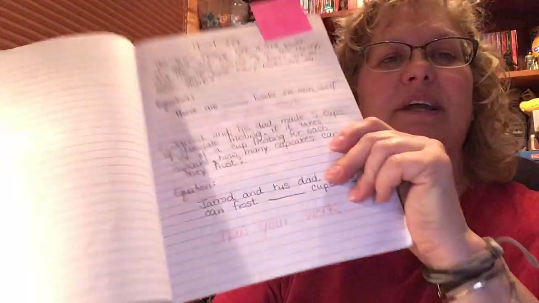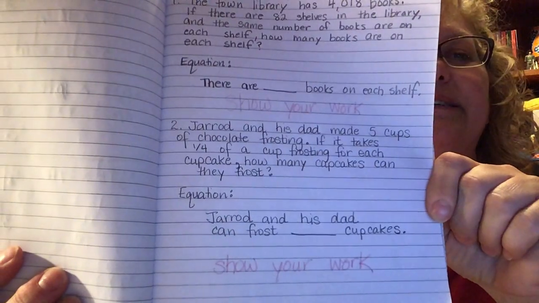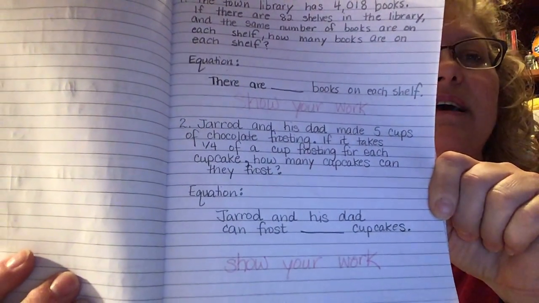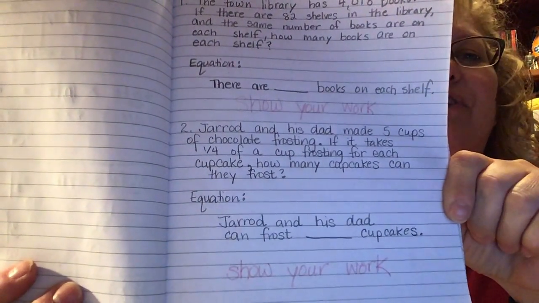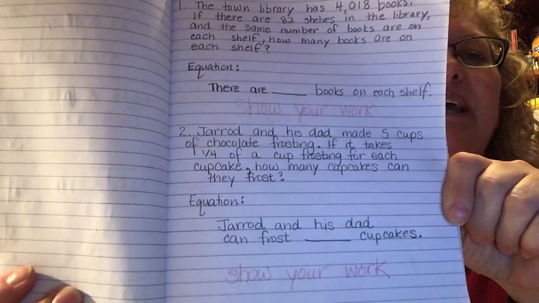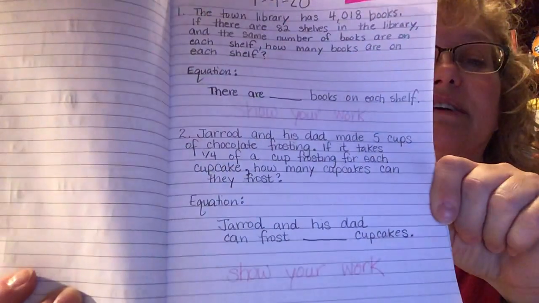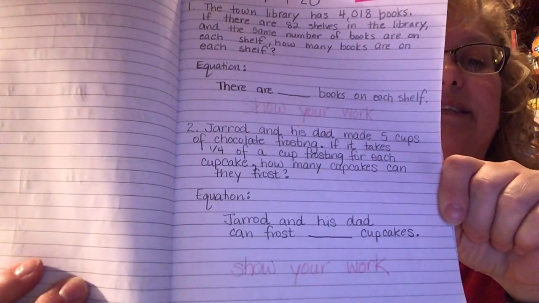All right, let's do the next one. Number 2. Jared and his dad made 5 cups of chocolate frosting. If it takes 1/4 of a cup of frosting for each cupcake, how many cupcakes can they make? Or can they frost? You have to write an equation, and then again you have to answer in a sentence.